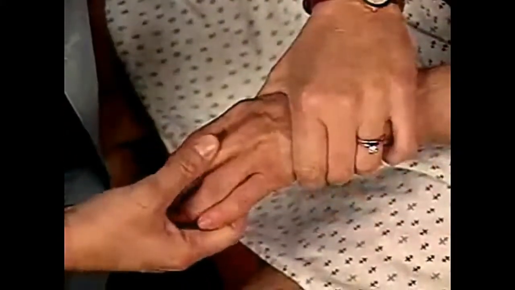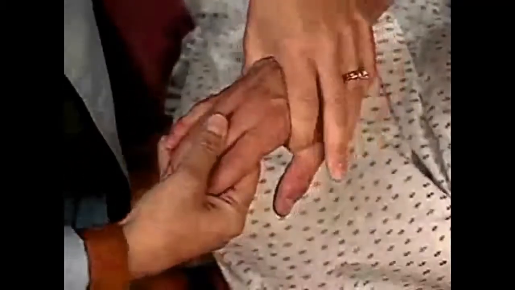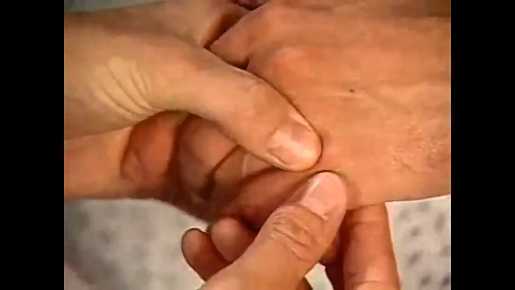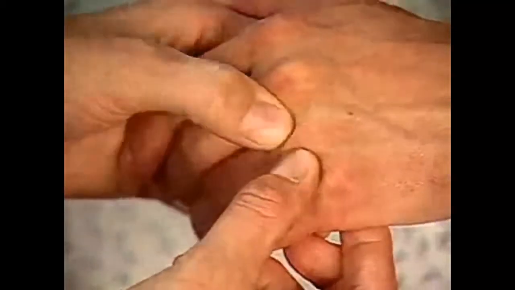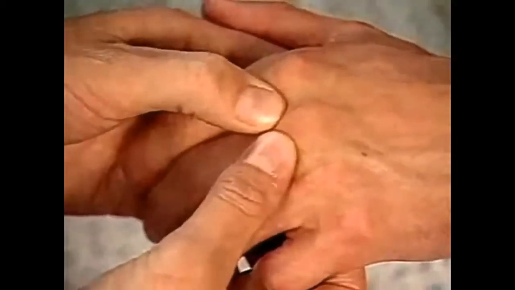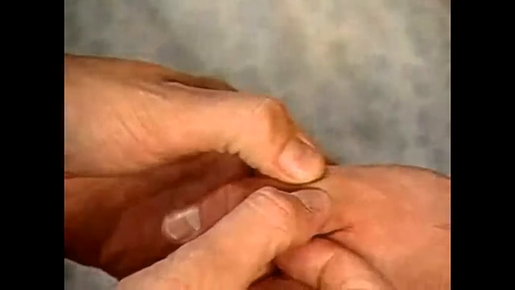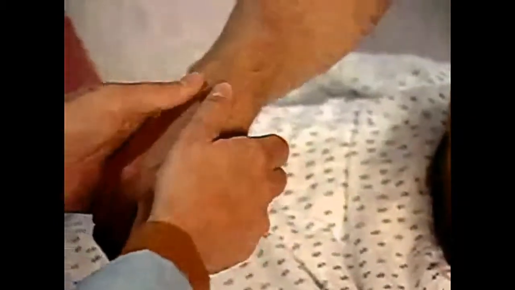To detect tenderness in the metacarpophalangeal joints, squeeze the patient's hand between your thumb and fingers. Then examine each metacarpophalangeal joint. Place your thumbs just distal to the knuckle on each side of the extensor tendon. Your fingers should be on the head of the metacarpal in the palm. Note any tenderness, swelling, or bogginess. Next, palpate each wrist joint with your thumbs on the dorsum of the wrist and your fingers beneath it.